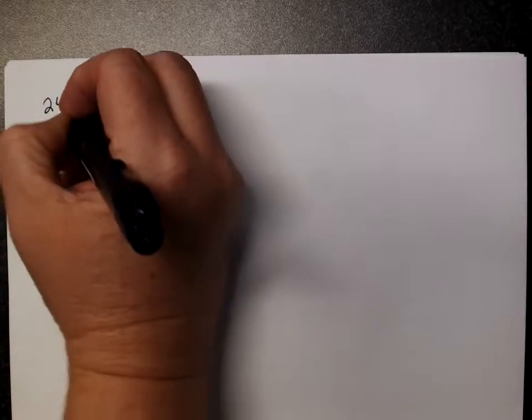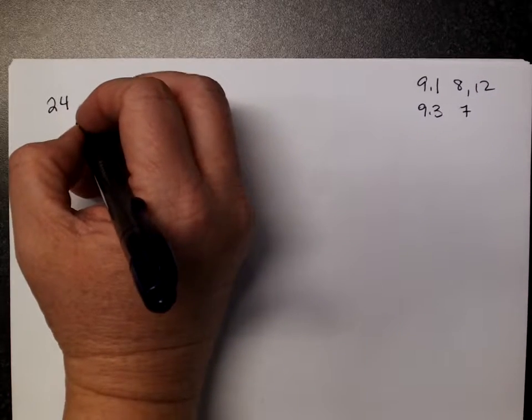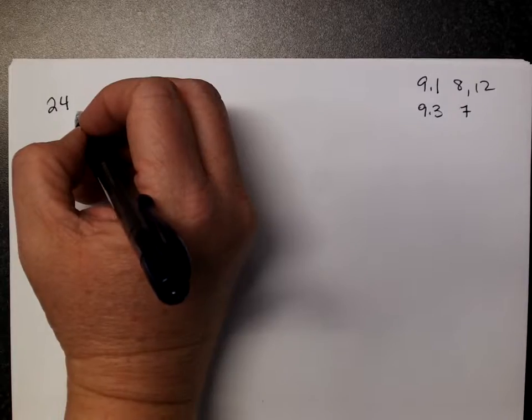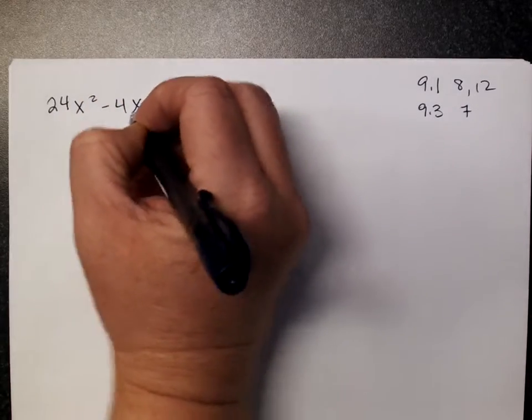So start with this one, especially to highlight the calculator skills. And we had 9.1 number 8, okay. And 12, okay. And 9.3 number 7, okay. All right. So this one from this is 9.2 number 13. So 24x squared minus 4x minus 4.